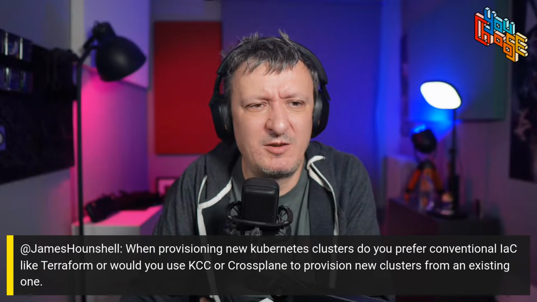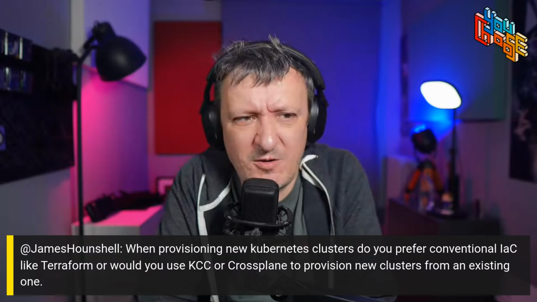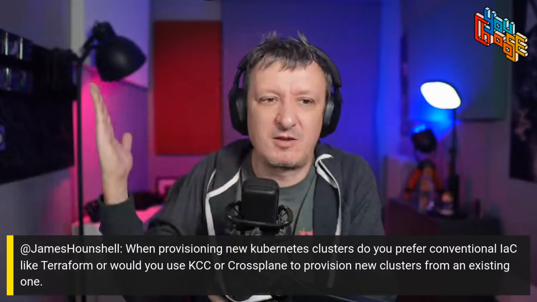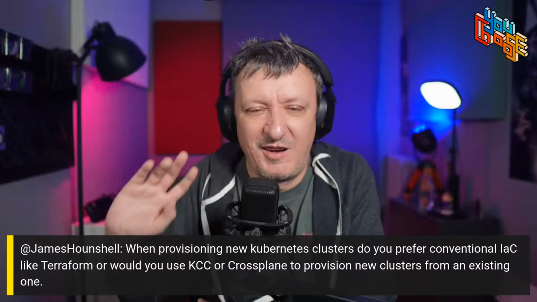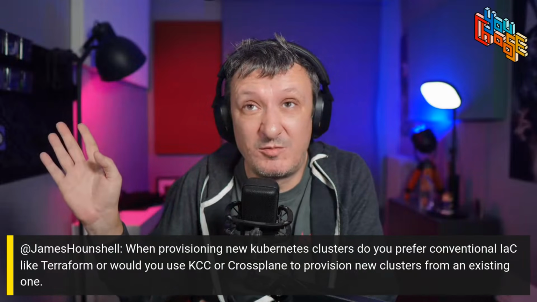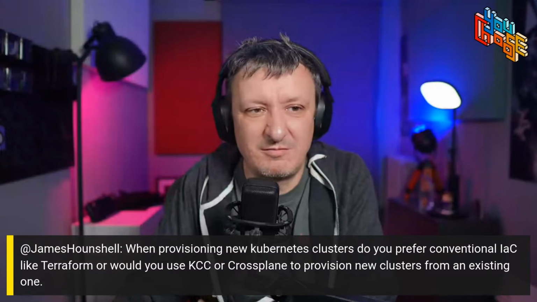When provisioning new Kubernetes clusters, do you prefer conventional infrastructure as code like Terraform, or would you use KCC or Crossplane? I'm biased. Crossplane all the way. If I wouldn't feel like that, I would probably change the project and move somewhere else. So Crossplane. But I'm biased, so take from it whatever you want, right?